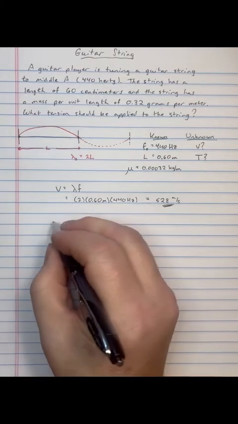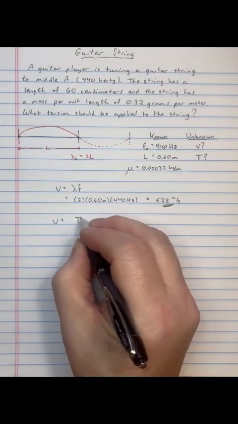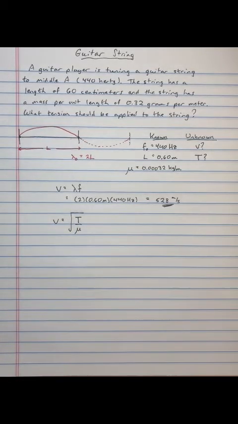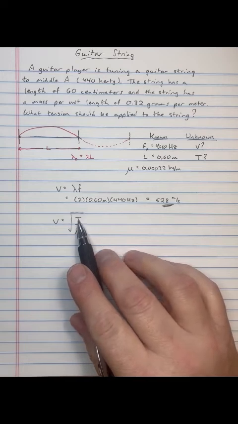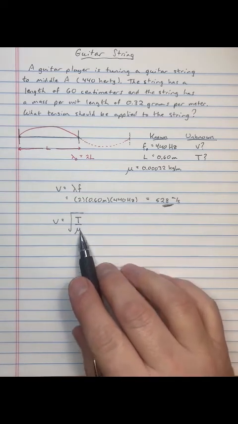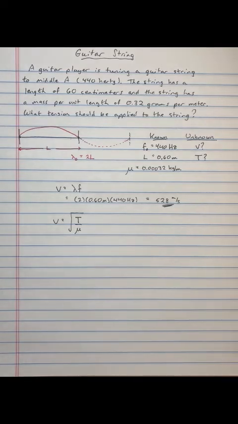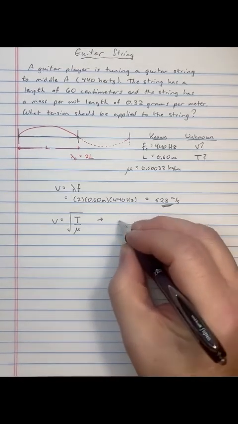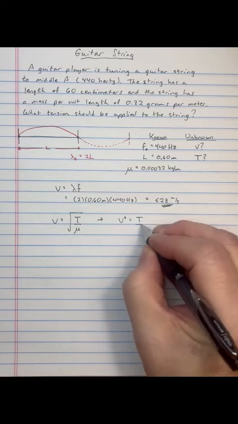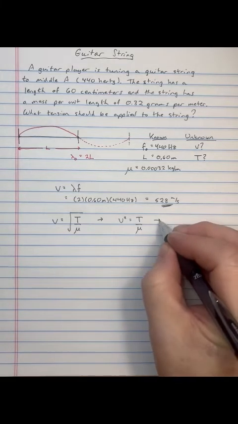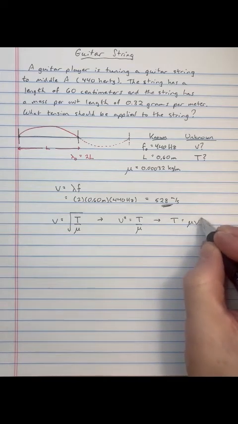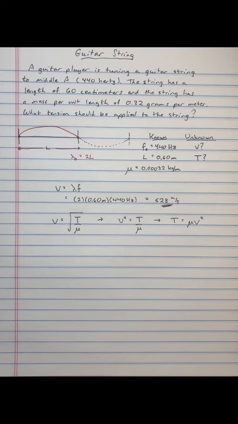So another way to talk about speed in a vibrating string is with this equation here. The speed of a vibrating string is equal to the square root of the tension across the string divided by the mass per unit length, right? Now, we already have the speed, so we need to turn this around for tension. So square both sides, right? And we'll get v squared equals T over mu, like that. And then, of course, multiply both sides by mu, and we'll have T equals mu v squared. And that will be the way to solve this.